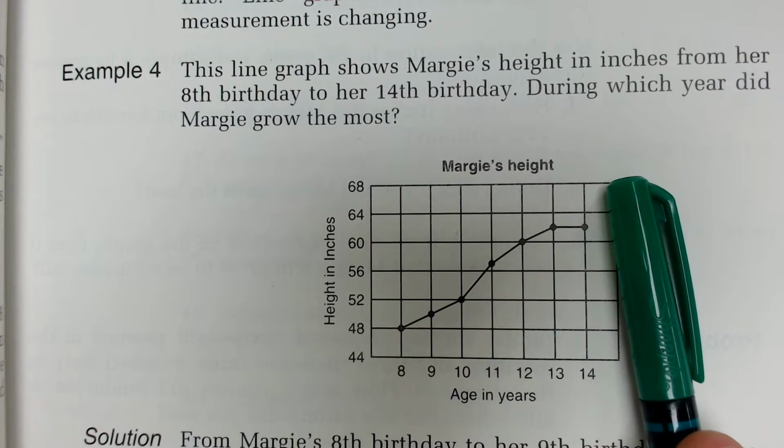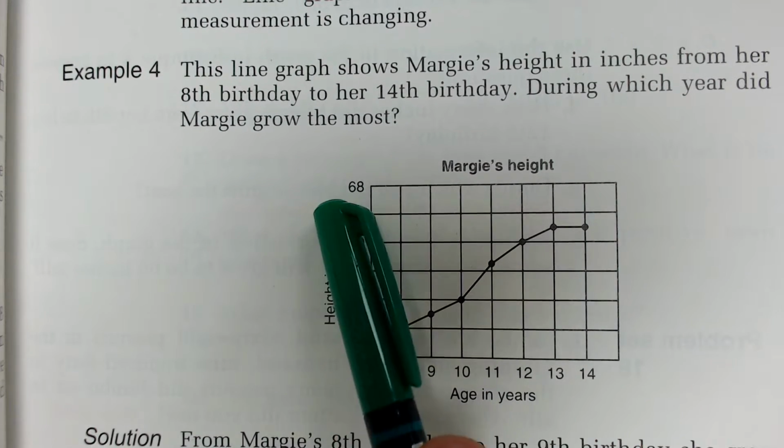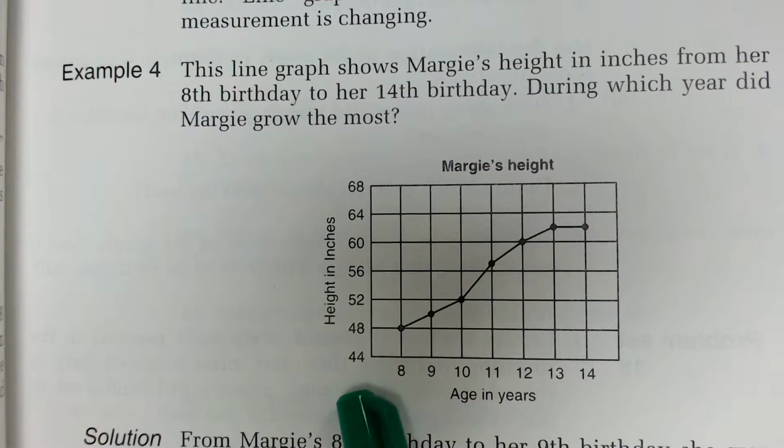Always got to have a title above your graph. On the left, I have height in inches and then numbers going up. On the bottom, I have age in years and numbers going to the right. So this is when she was 8 years old, 9 years old, 10 years old, 11 years old, 12 years old, etc. And then this height in inches would be 44 inches, 48 inches, 52 inches, 56 inches, 60 inches.